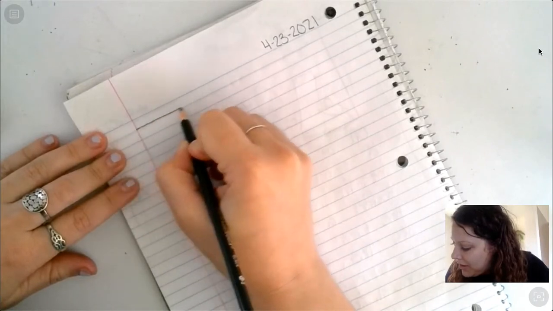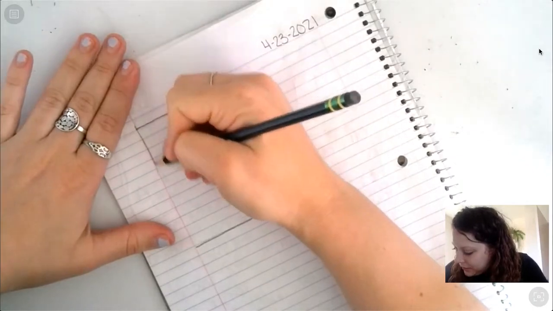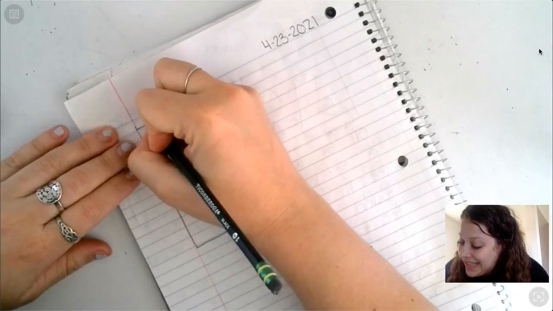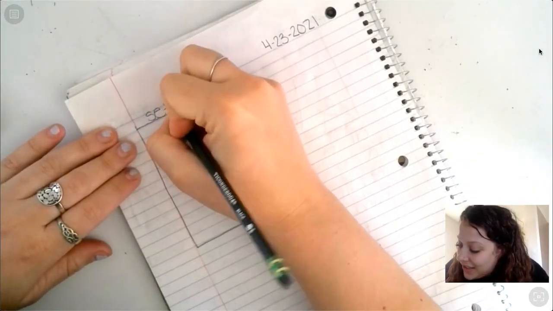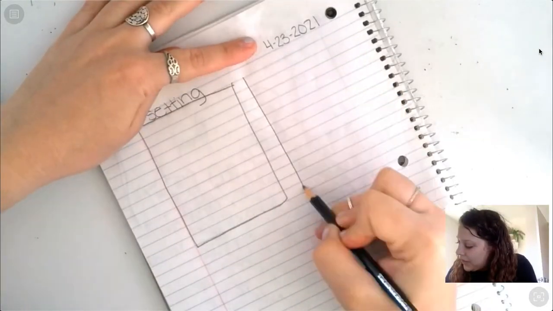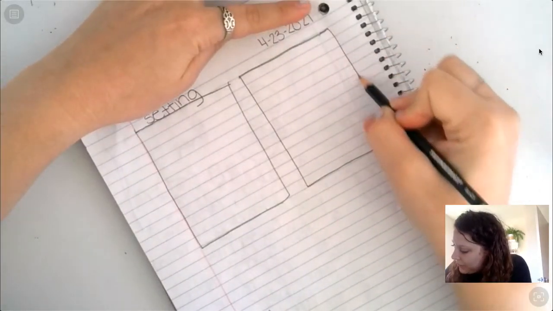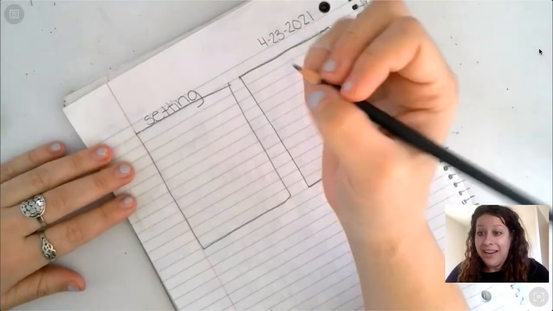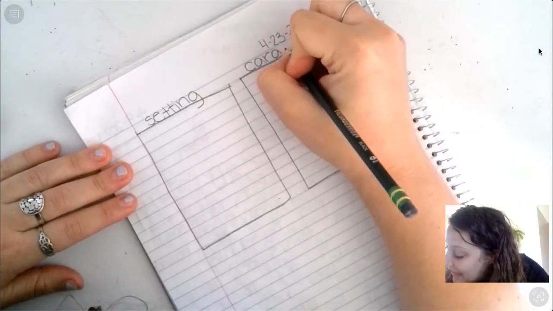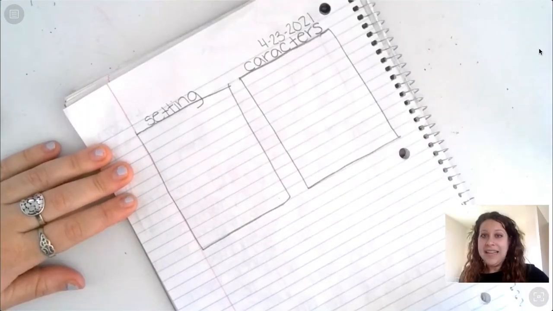I'm going to lay it out. So I remember that there was a rectangle here that kind of went like this. That's my first rectangle. That's going to be for the setting. Setting, double T. Then there's another rectangle right next door. And that one is for my characters.